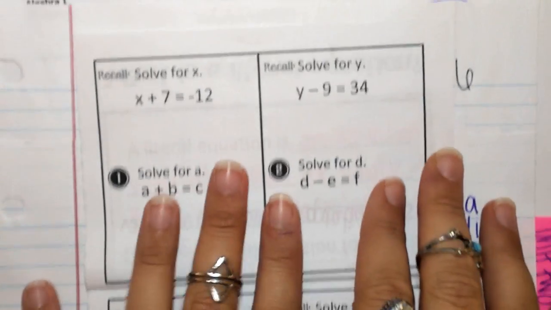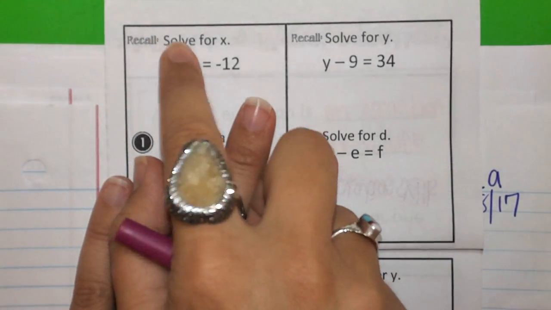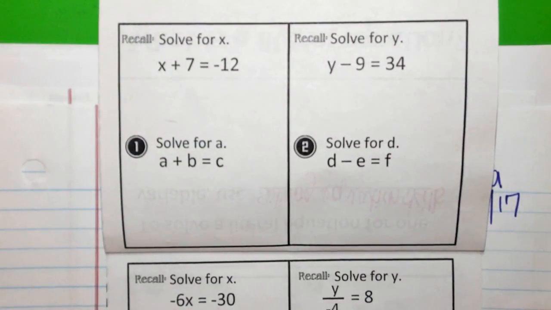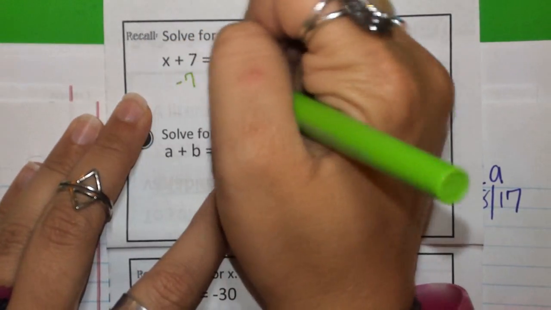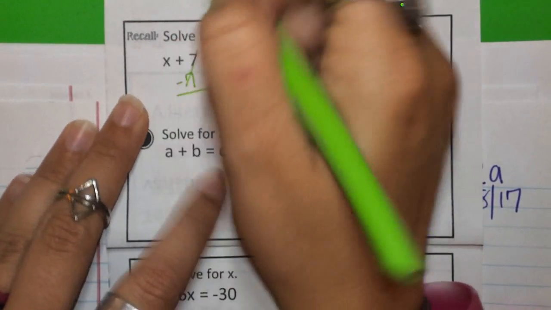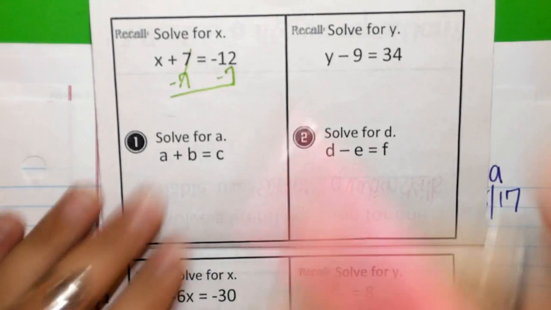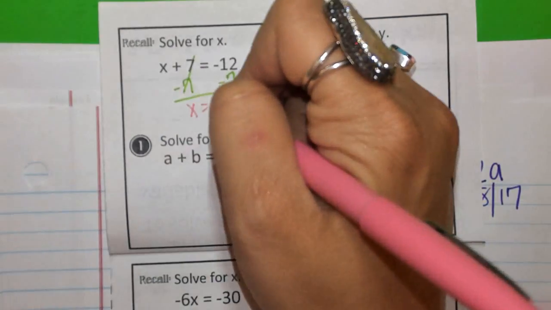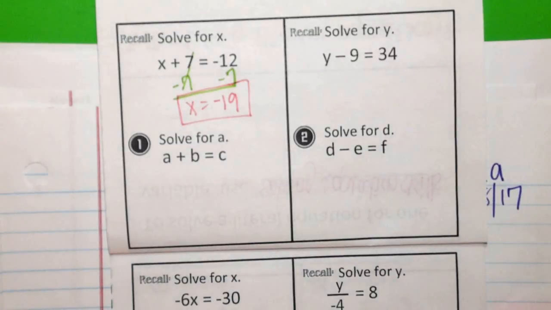Alright, so what this foldable does is it starts out with a basic 1-step equation that we've done before. So let's do this one. It says solve for x. So how would we get this x by itself? What would we do? Subtract 7. Take a point. Alright, and if I subtract 7, what's left on the left-hand side? X, and then negative 12 minus 7 is? Negative 19. We know how to do that, correct?